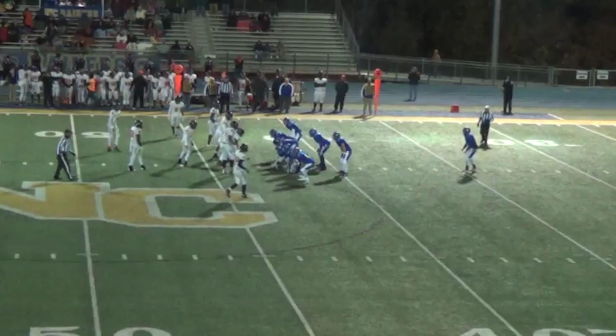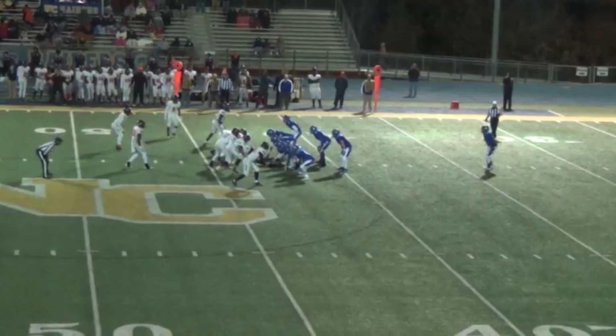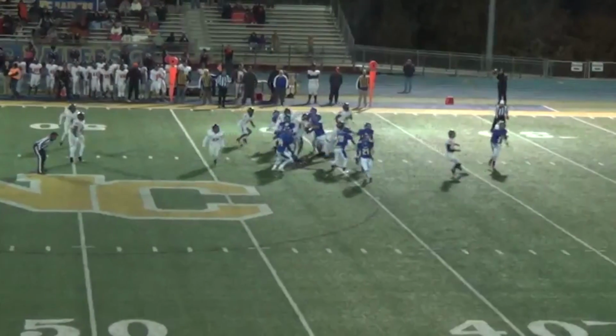Issue number 2 is based upon what can be seen on this video. We only have 6 players on the line of scrimmage. This illegal formation is a live ball foul that requires a 5-yard penalty.